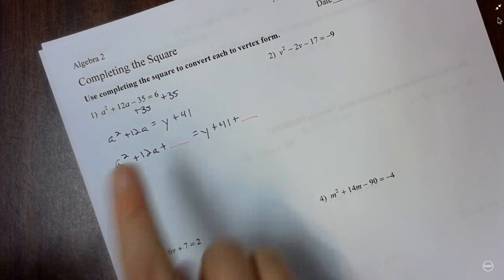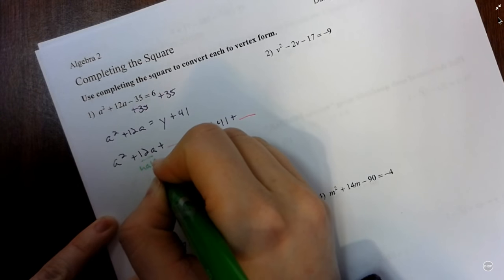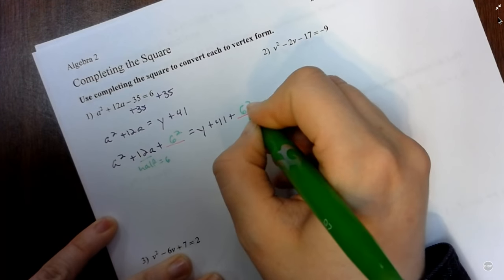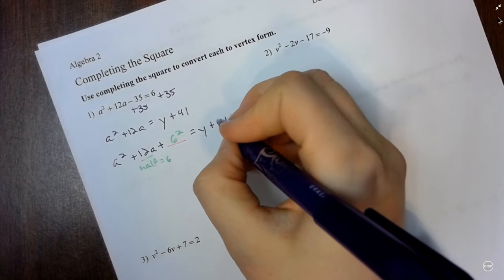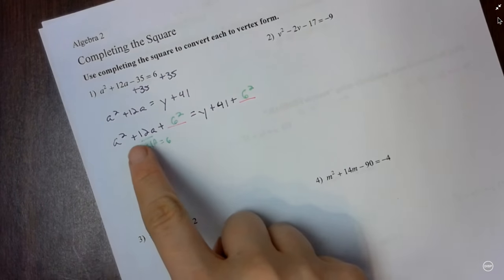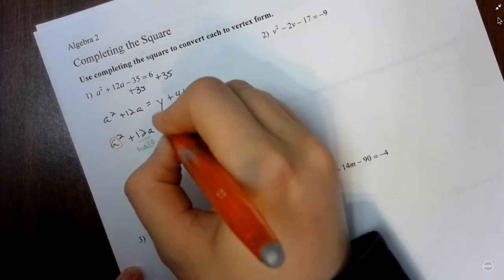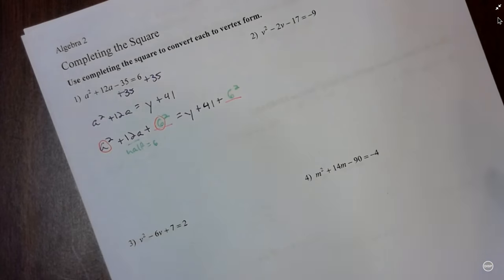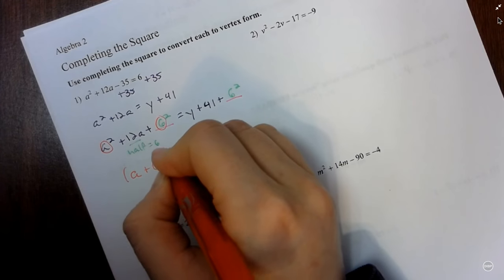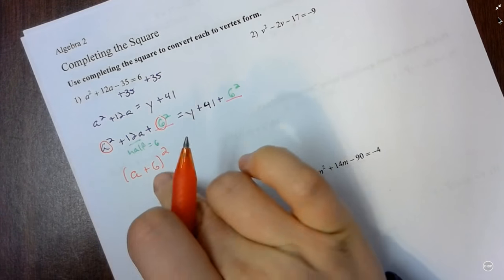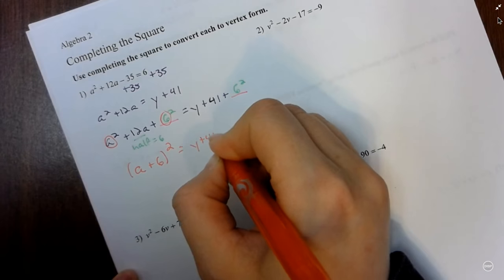And then remember, you're going to take half of this number and square it to put it in the blanks. So half is 6, so put 6 squared in the blanks. That's 36. Now once you have the squared and the blanks, you're just going to take the two quantities that are being squared, and use those to write your factors. So the factored form is a plus 6 squared. So the 12a gets factored there. That's what's happening. Equals y plus 41 plus 6 squared.